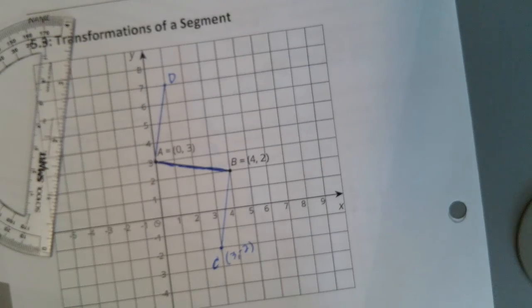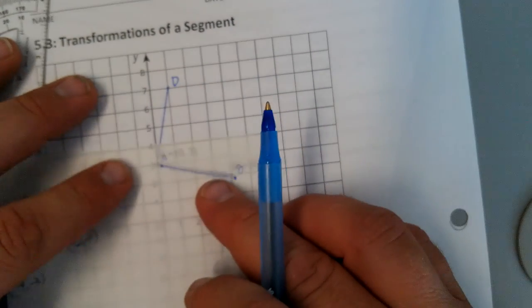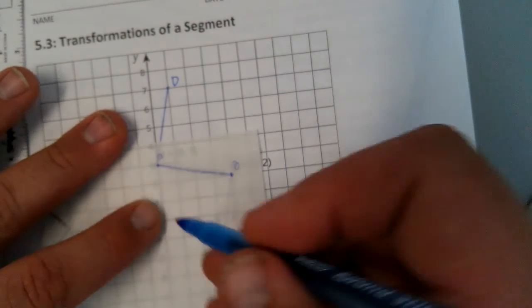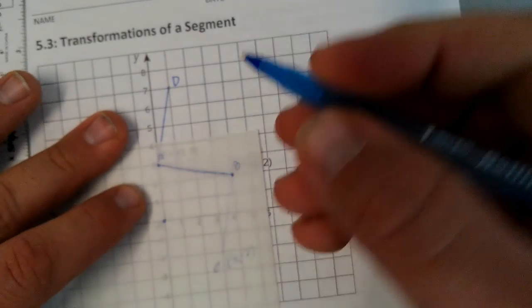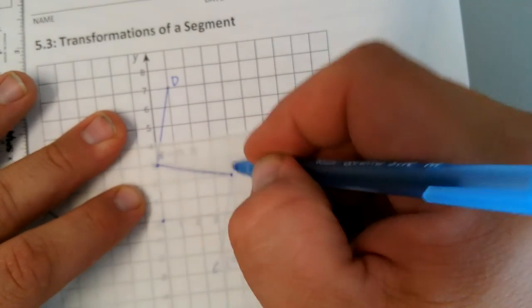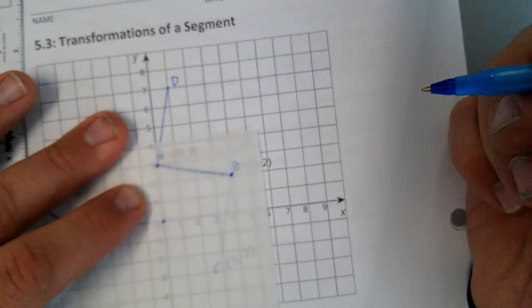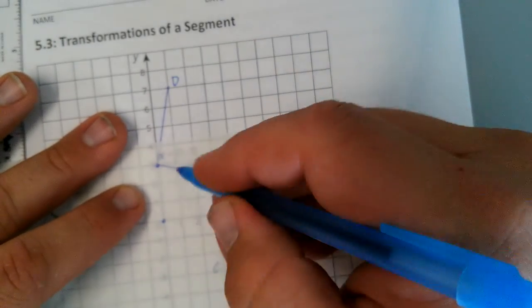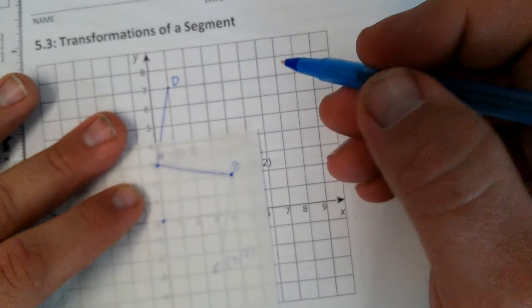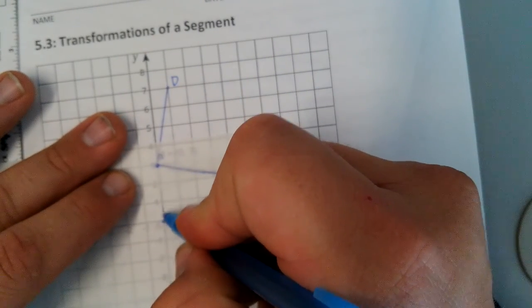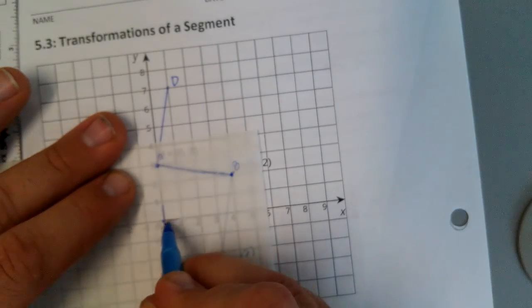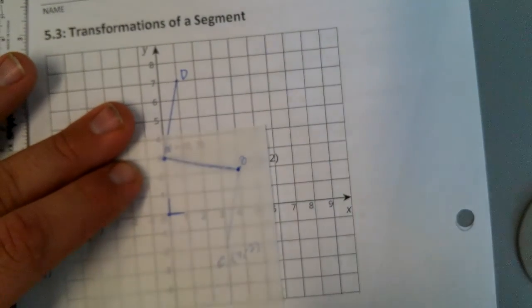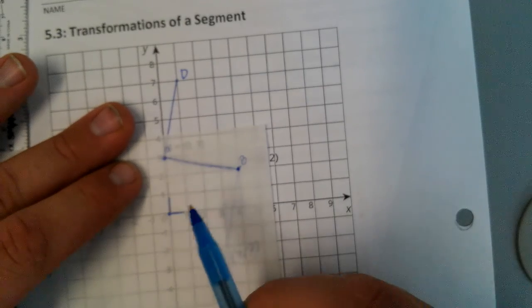Now it says rotate segment AB 90 degrees clockwise around 0, 0. Okay, here's some things I need to realize about when I'm rotating around 0, 0, around the origin. This segment AB is currently sitting here as a segment on the coordinate plane. When I'm using 0, 0 as my center of rotation, it's going to be important that I recognize where those 90-degree angles are.